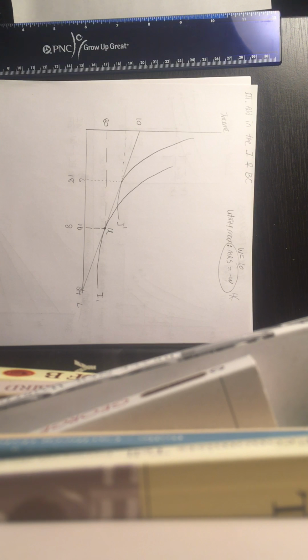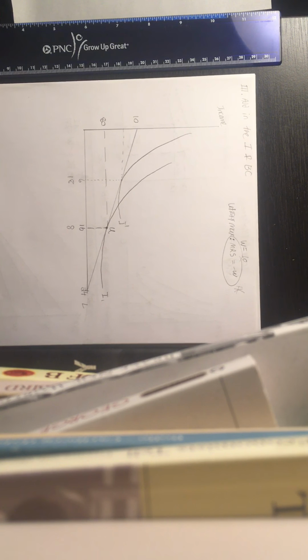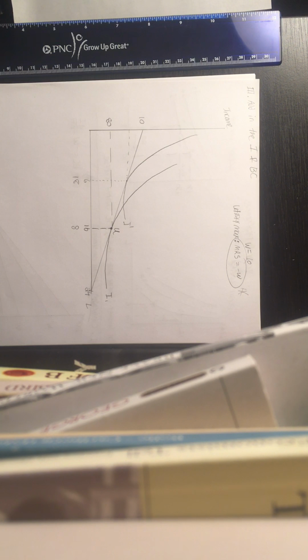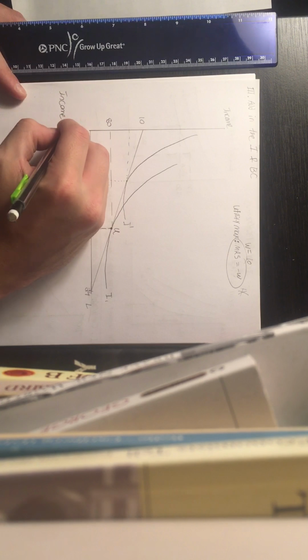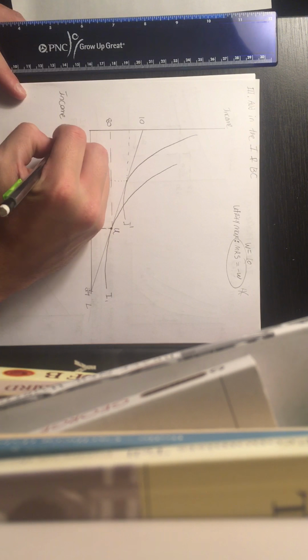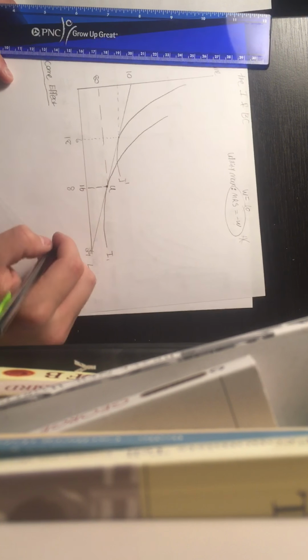So the last thing, and this is the final part of the lecture, is thinking about the two effects of changes in hours worked. And we alluded to this a few lectures ago, which is the two effects: the income effect and the substitution effect.